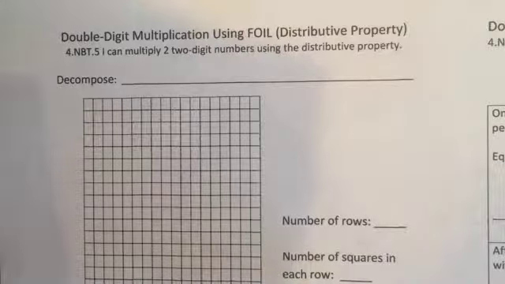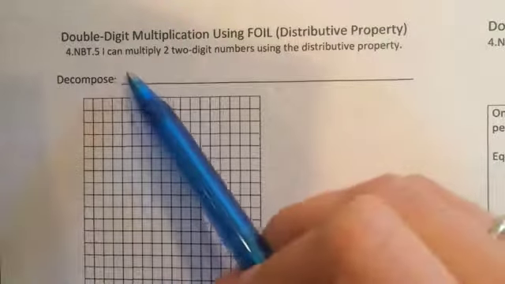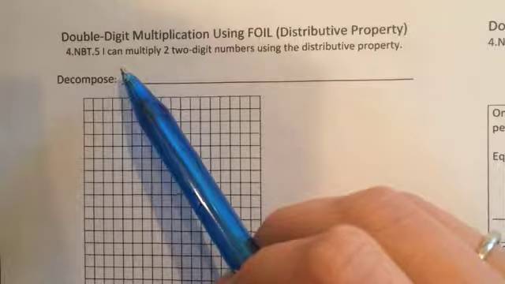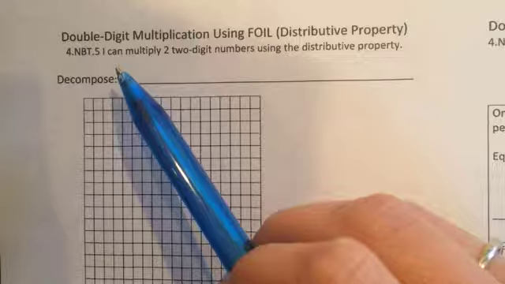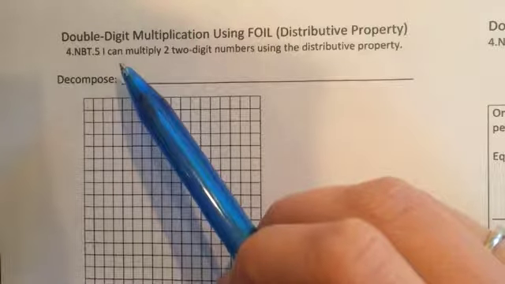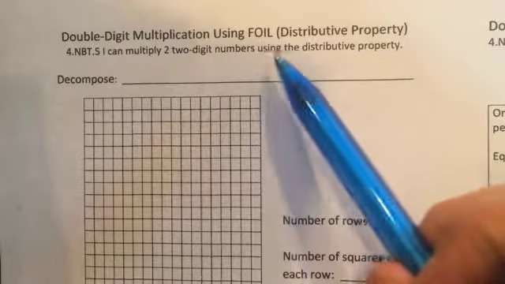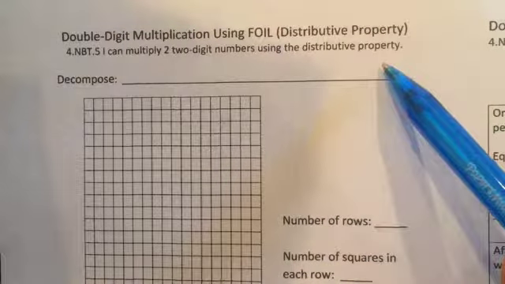So let's start by reading our I can statement together. Read it together out loud. Okay, 1, 2, 3, go. I can multiply two two-digit numbers using the distributive property.